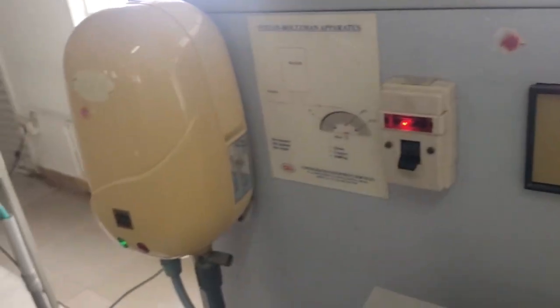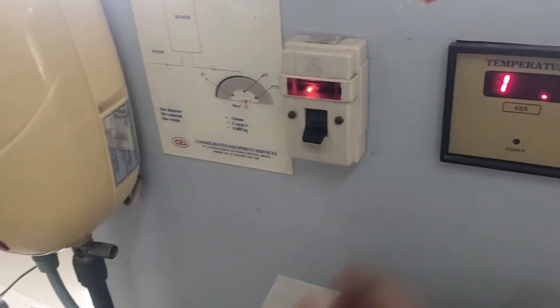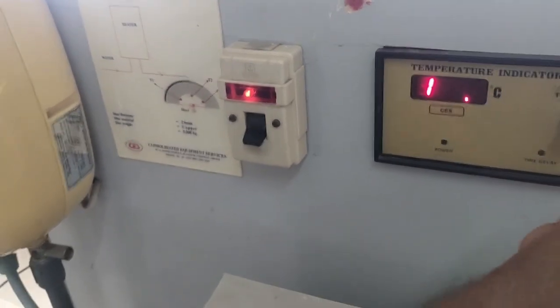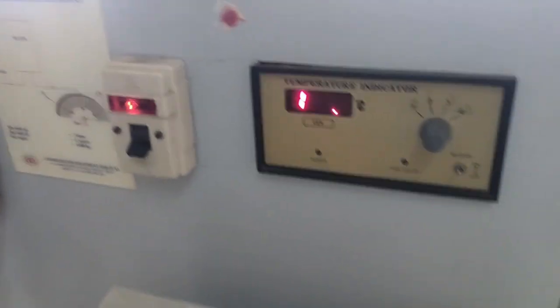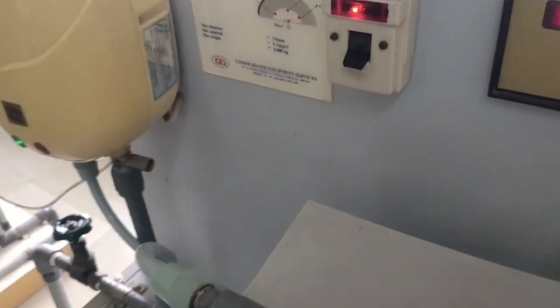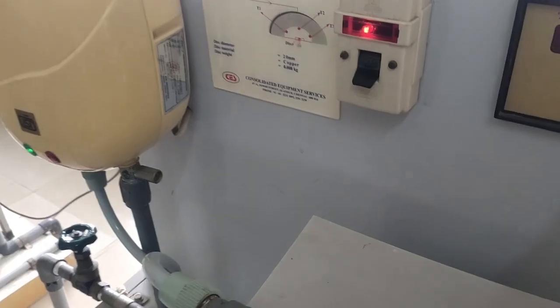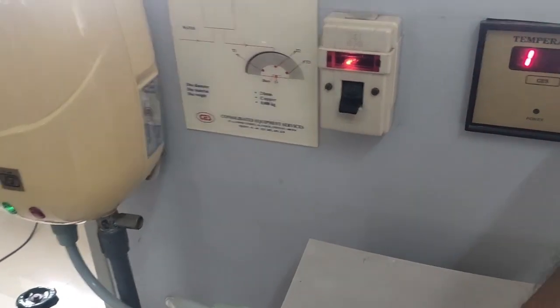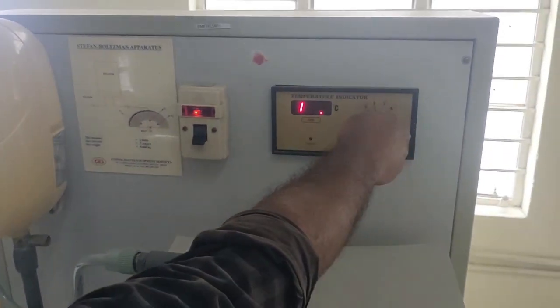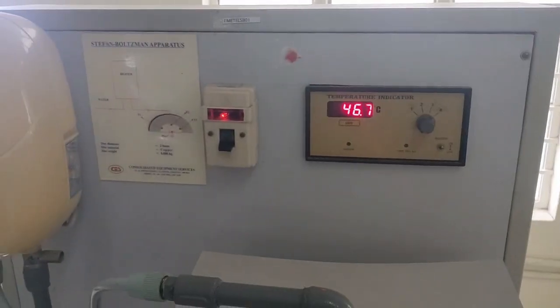Next you have to refit the disk at the bottom of the hemisphere and start the stop clock. For this you have to switch on the buzzer and also switch on the stop clock. There you can see the rise in temperature T4 with respect to time is noted. You can get the value of T4 here. From 35 degrees Celsius it tends to increase. For every 15 seconds, you have to note the value of T4.